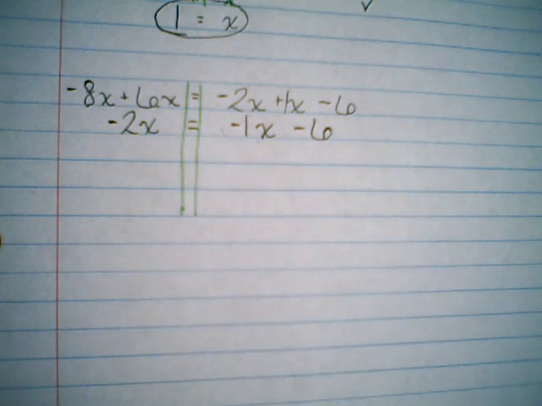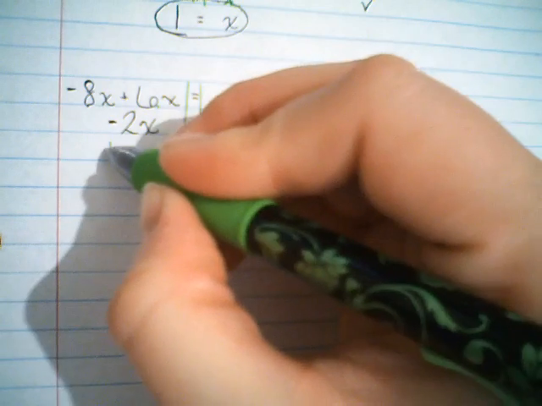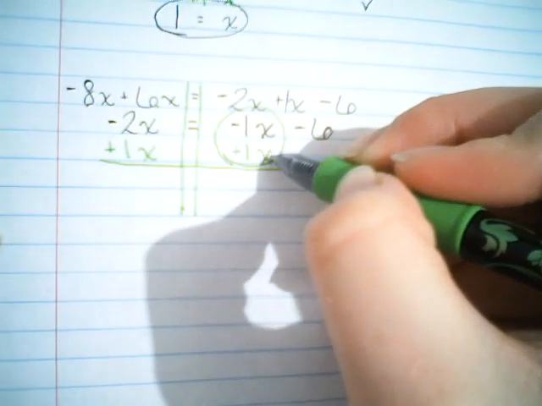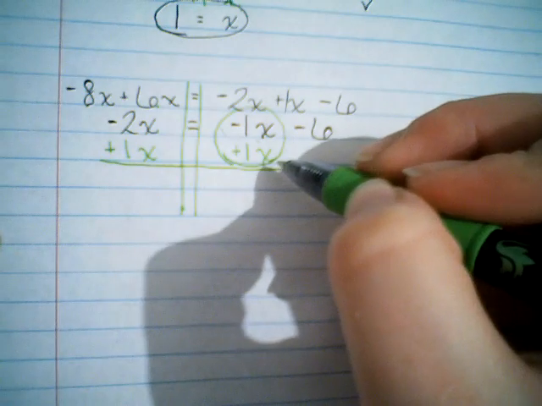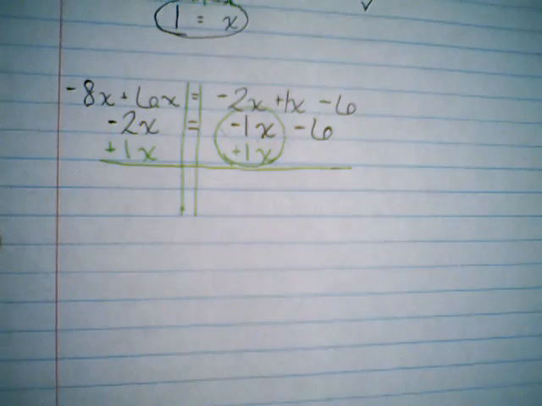And to get rid of it, again, you just use its opposite. The opposite of a negative 1x is a positive 1x. So I'll add a positive 1x here and a positive 1x here. So these are like terms. I can combine those, but a negative 1x and a positive 1x, that's a zero pair. They will cancel out. So I have 0 minus 6, and that is negative 6.